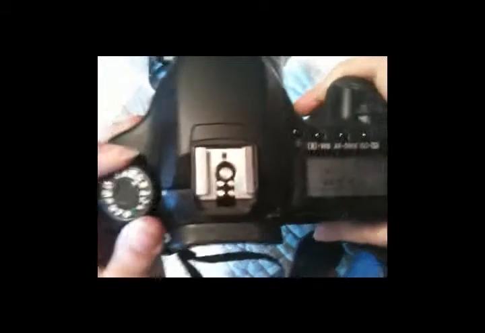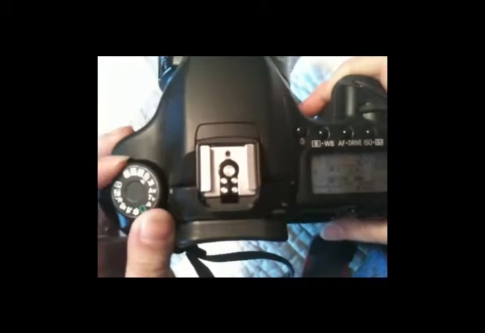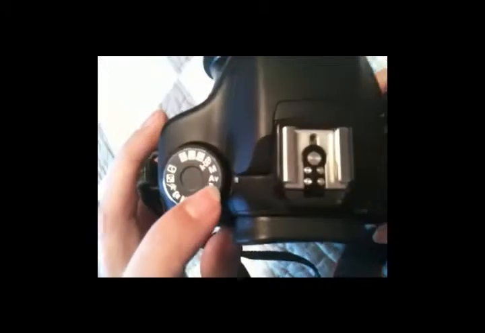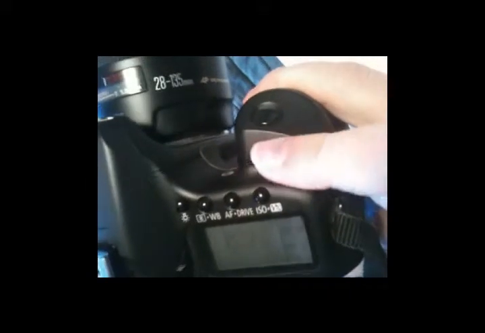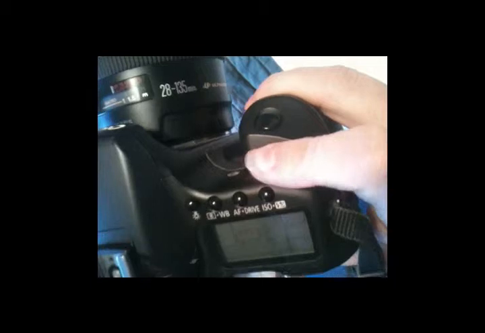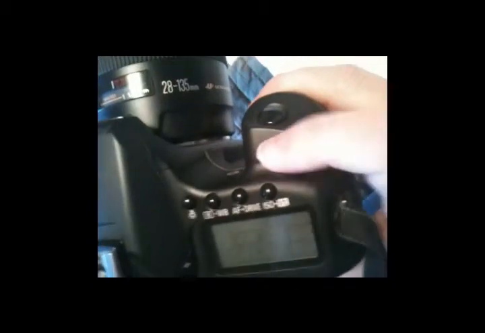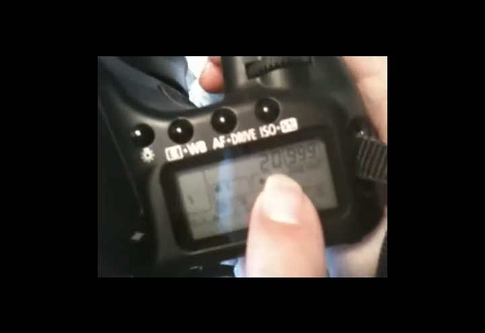First, I set the camera on the AV setting, which is for aperture priority, and then I was able to move this one right here. I'm not real good at my camera yet, so I've got to figure it out. I moved it all the way up. They say between 18 and 22, so I stuck it in the middle, on 20. You can see right there, 20.